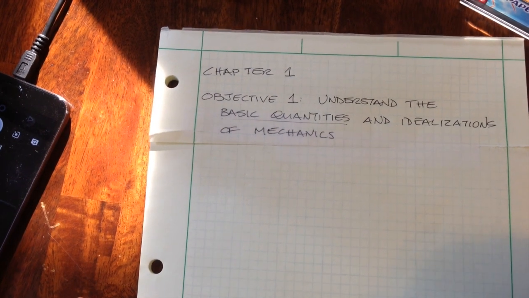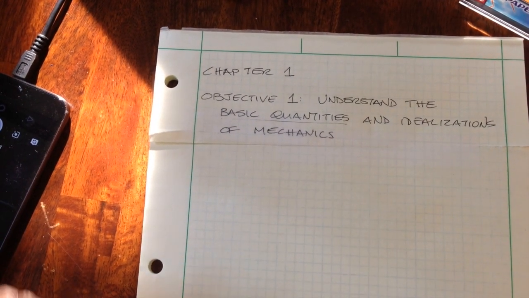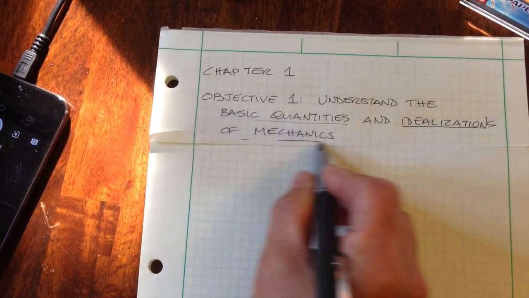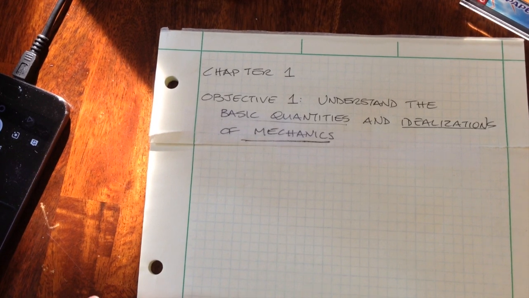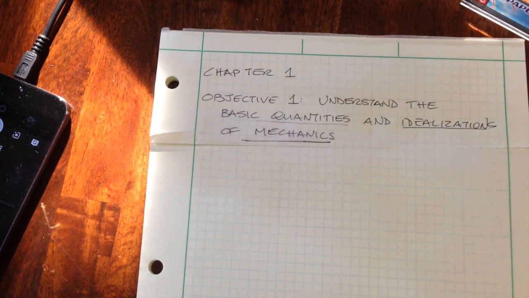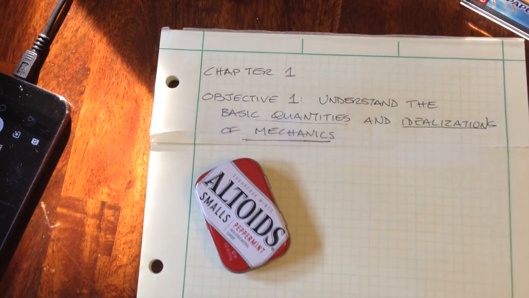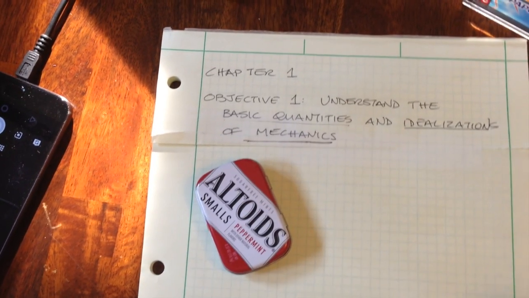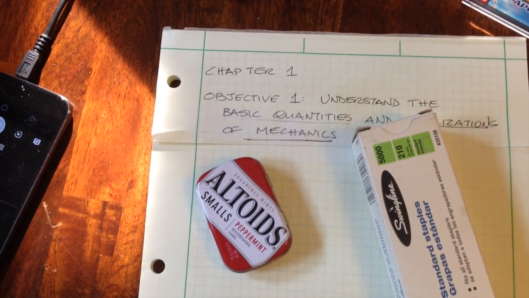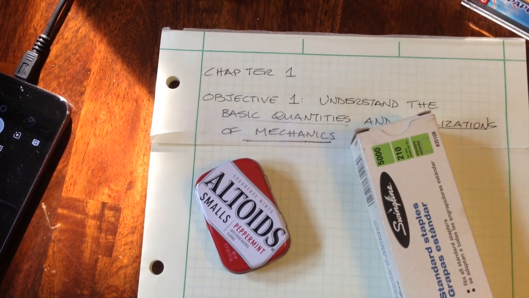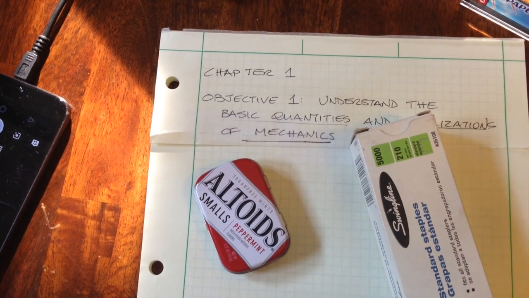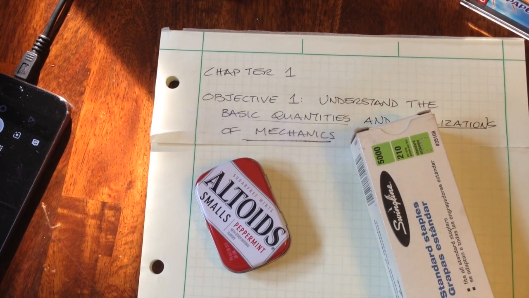So the next concept that we want to be very familiar with and become very good at is to be able to idealize some of the bodies that we'll be analyzing. So in statics, what we're going to assume is that for every body like this Altoid box, this box of staples, we're going to consider it as a particle that has mass, but the size is going to be neglected. Even the shape is going to be neglected.